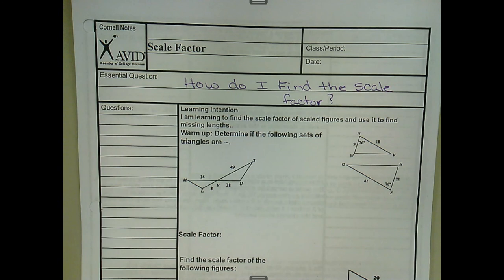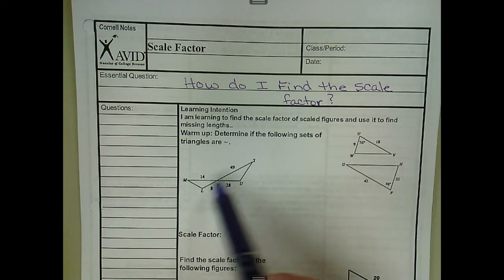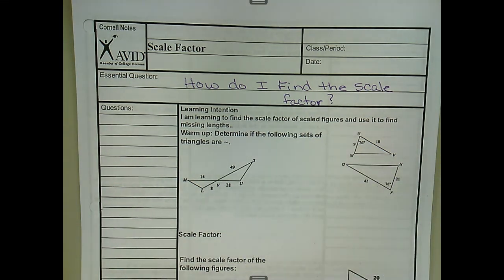So we have two warm-up questions. Determine if the following sets of triangles are similar or not. So pause the video and see if you can figure out if these two are similar. Pause the video now, please. I hope you tried to do it on your own.